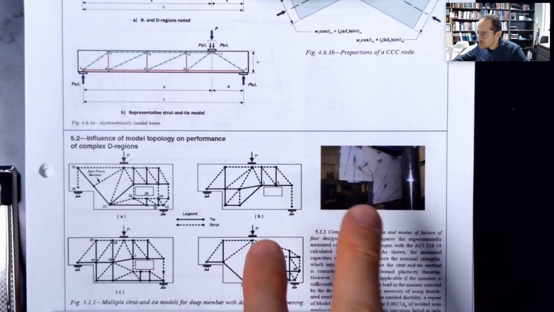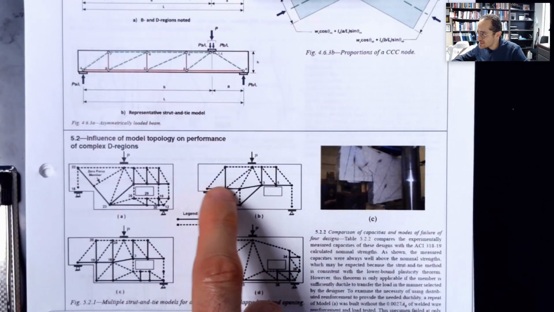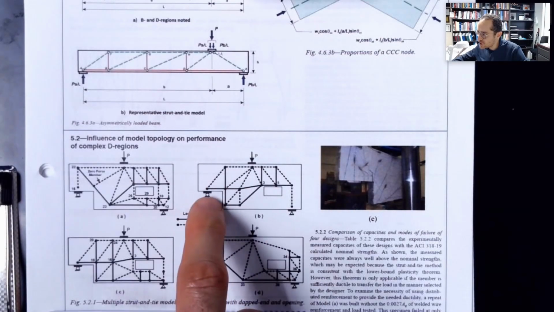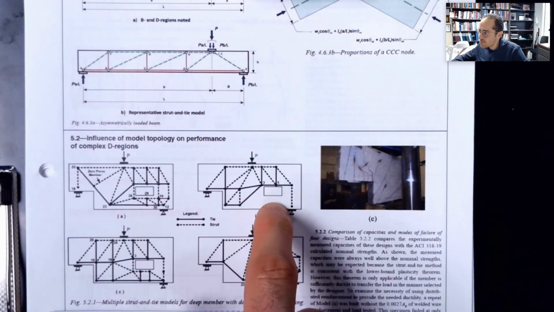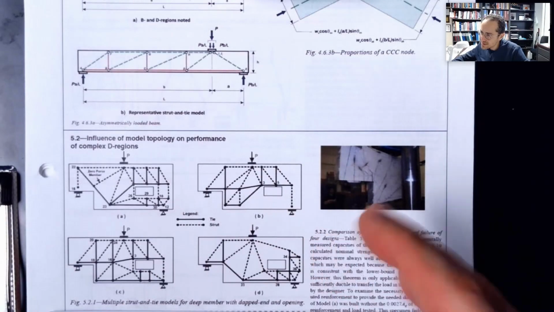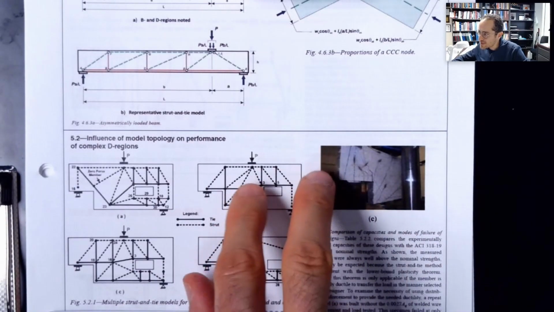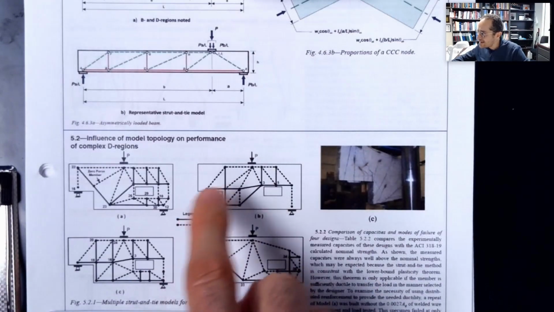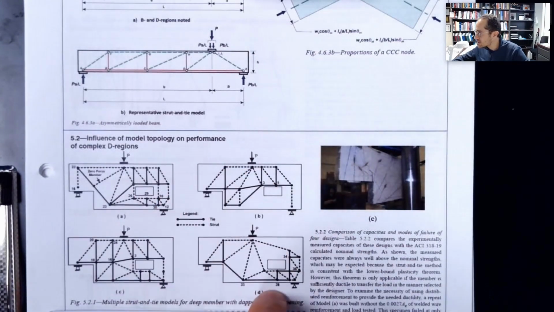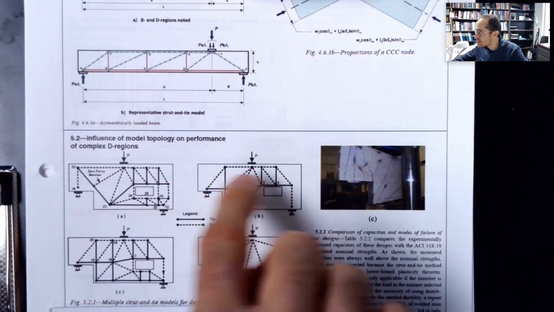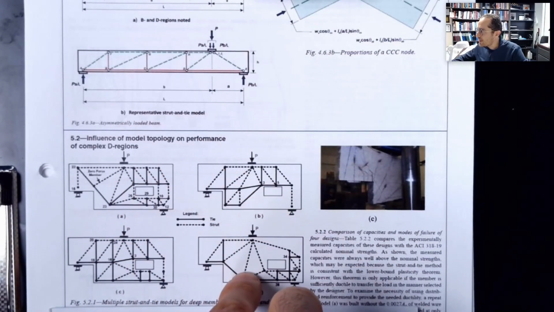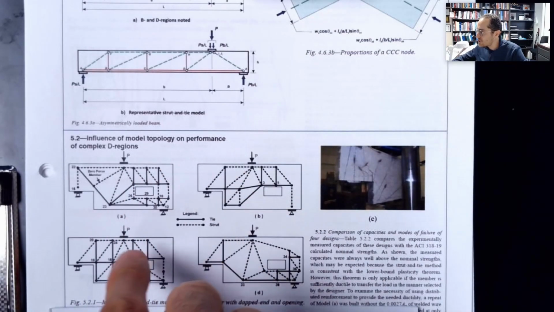This has 2 disturbances. The first disturbance is the geometry. The depth changes. The second disturbance is the opening. The opening is definitely more difficult because you need to cross an opening from both ends, and you can see the models developed. Looking at the models, which one do you think would be the least efficient?